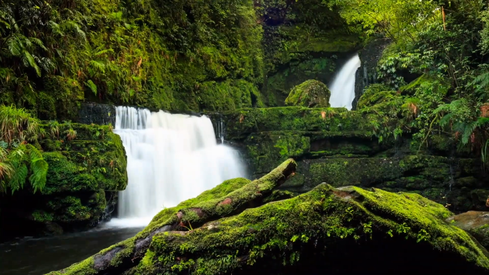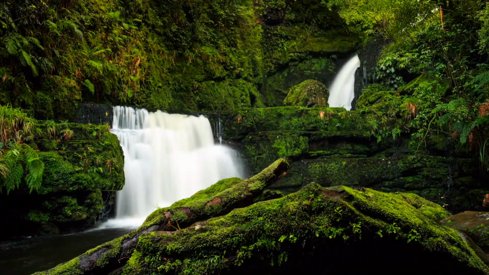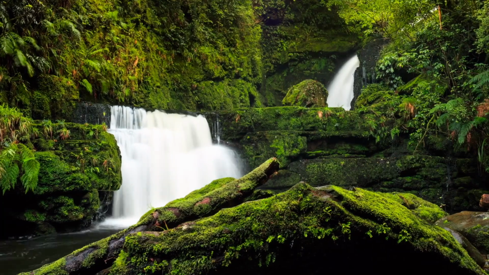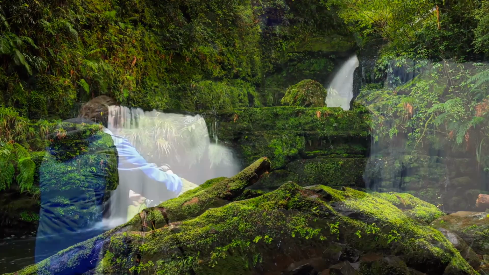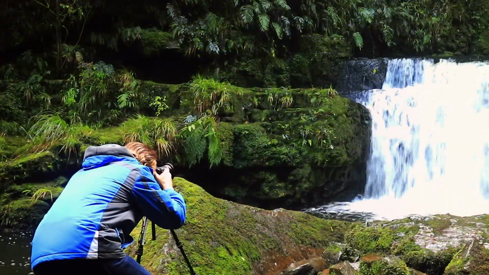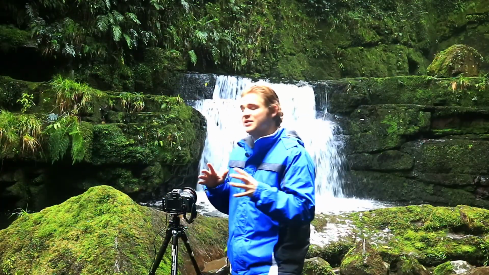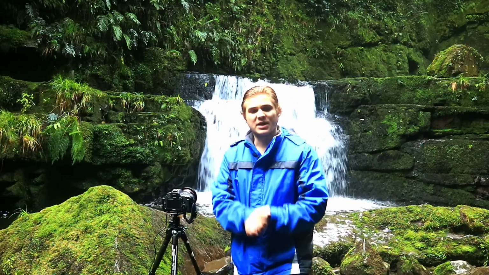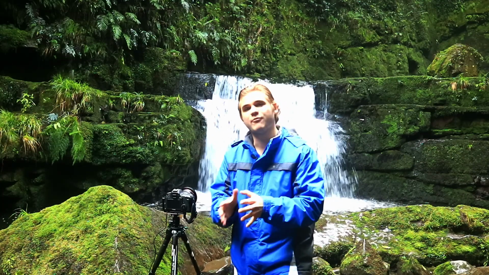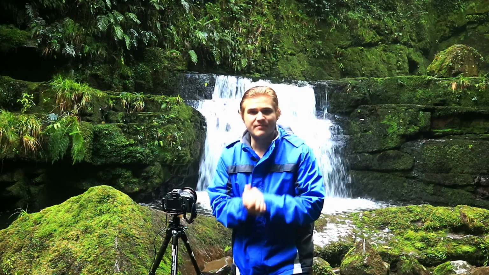Welcome to McLean Falls on the South Island of New Zealand. I'm going to be showing you my in-the-field workflow for photographing and composing a waterfall. Let's get started. Thank you for joining me here in this beautiful location. We are at McLean Falls, where we're going to learn a little about how to photograph waterfalls on location to get the best results before we go into the studio and do some post-processing.